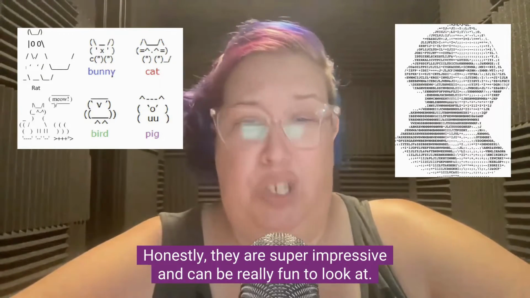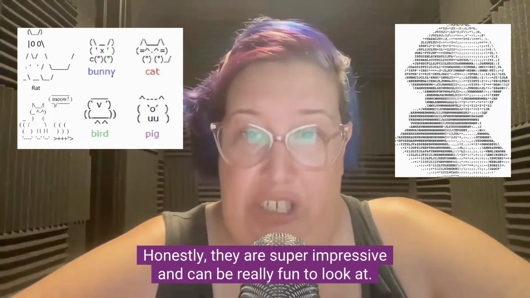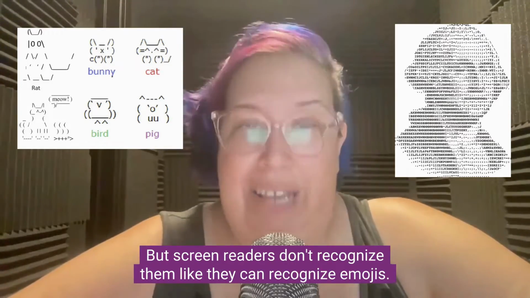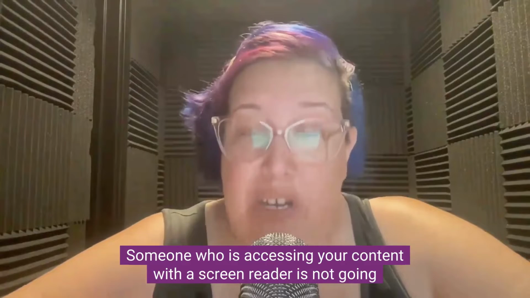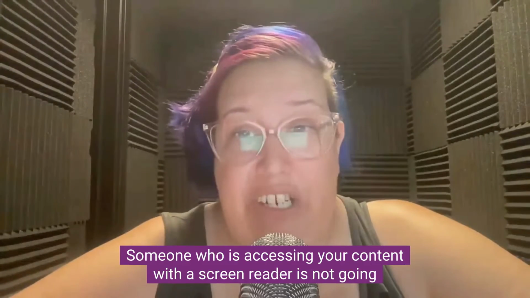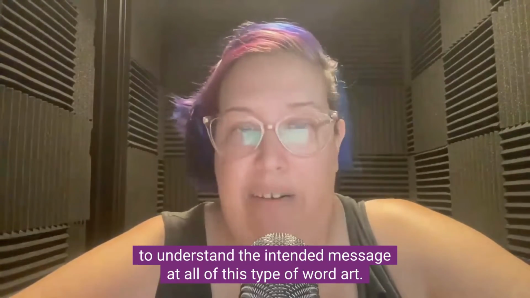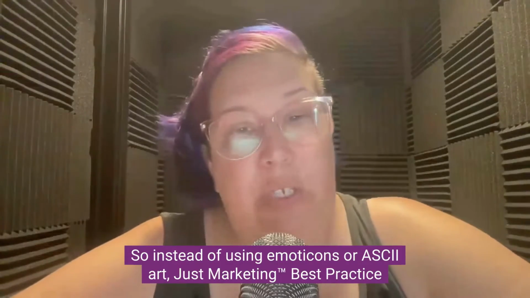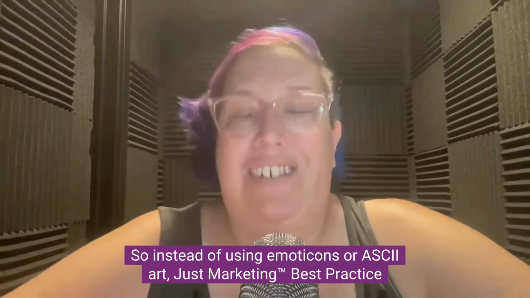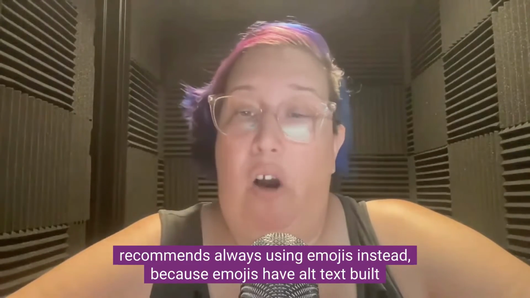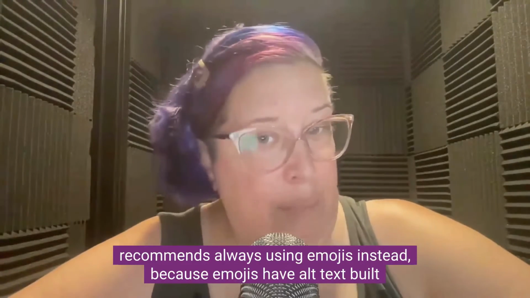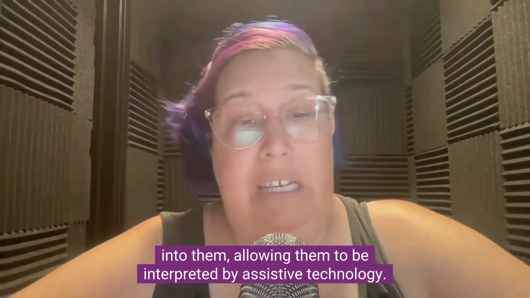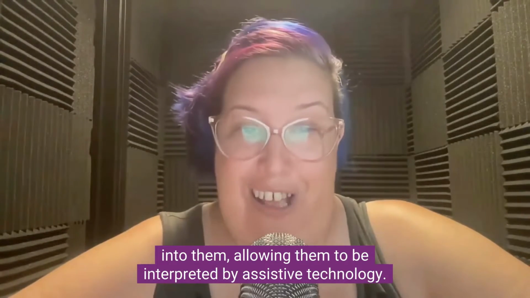Honestly, they are super impressive and can be really fun to look at, but screen readers don't recognize them like they can recognize emojis. Someone who is accessing your content with a screen reader is not going to understand the intended message at all of this type of word art. So instead of using emoticons or ASCII art, Just Marketing Best Practice recommends always using emojis instead, because emojis have alt text built into them, allowing them to be interpreted by assistive technology.